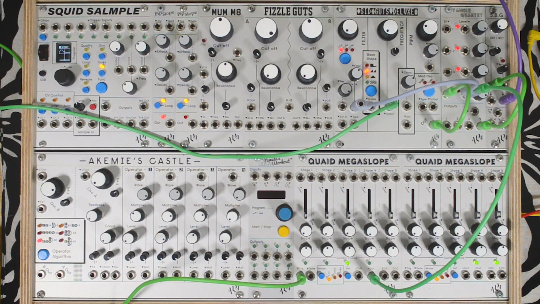The QUAID megaslope has 5 stages, each with 3 controls: level, time and slope. This simple but effective control set allows for the creation of complicated voltage curves with much less effort and more musicality than button-based interfaces of the past.